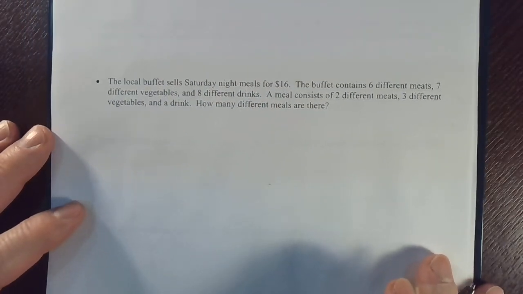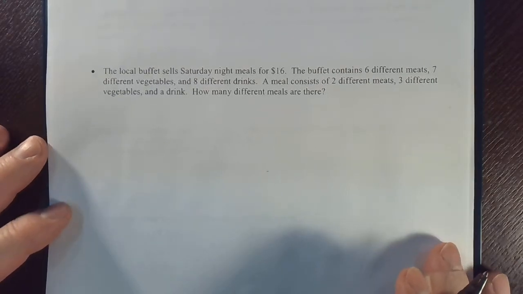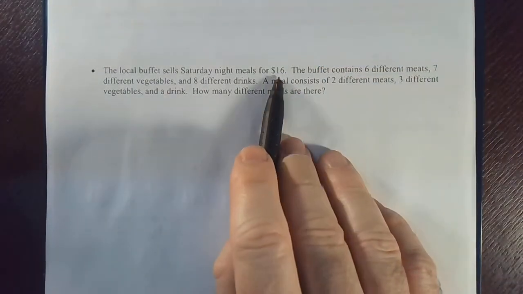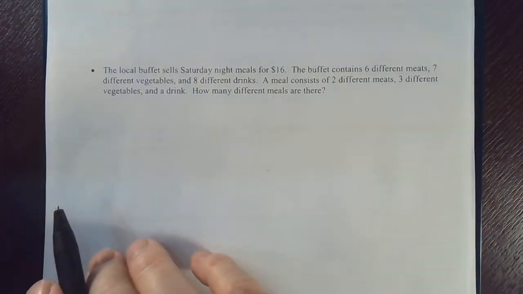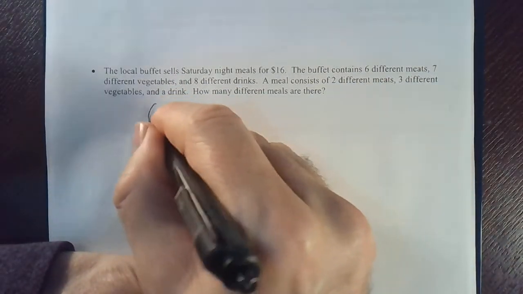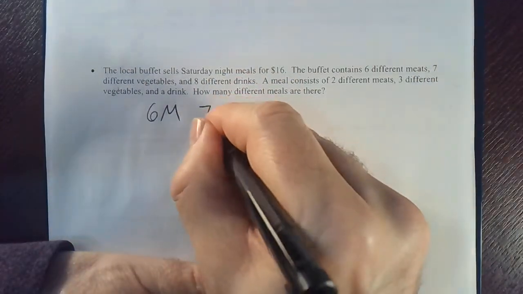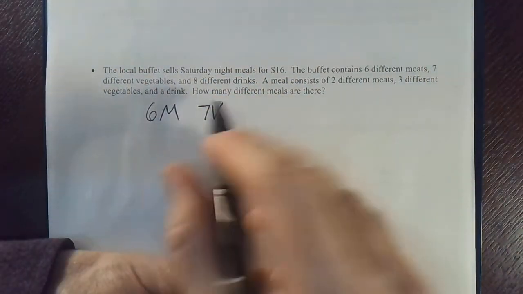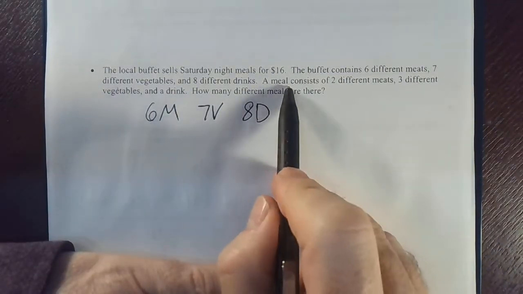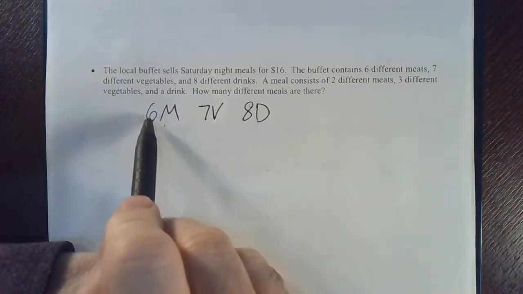Okay, next bonus question is, the local buffet sells a Saturday night meal deal. 16 bucks. That has nothing to do with the problem. The price doesn't. The buffet consists of 6 different meats. Let me just write 6 meats, 7 different veggies, and 8 different drinks.